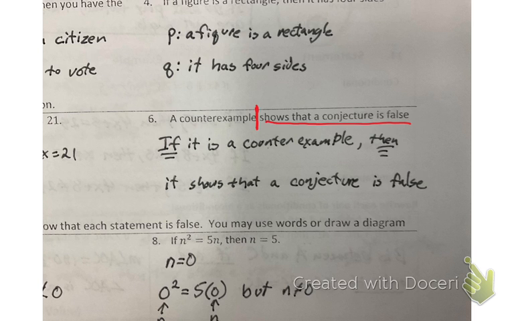So I don't want to write this as "if counterexample, then show that conjecture is false." We just have to make it a little bit more eloquent. So what I said is, if it is a counterexample, then it shows that a conjecture is false. Or you could say, if it is a counterexample, then the conjecture is false. Something along those lines. The hard part is we should get the if and then part kind of right. It's just making it make more sense in an English classroom kind of thing.